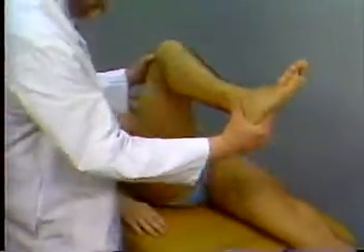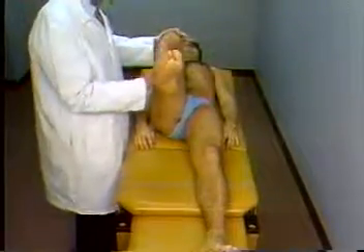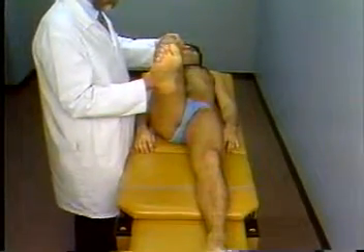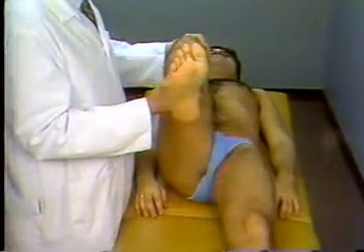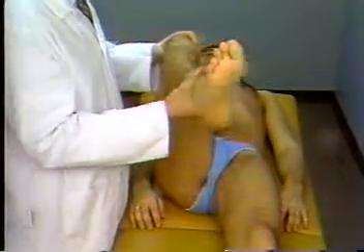Rotation in flexion. With the patient lying supine, flex the hip and knee on the side being tested to 90 degrees. Assuring that there is no excessive medial or lateral laxity of the knee, the tibia can be used again as a lever to rotate the hip.